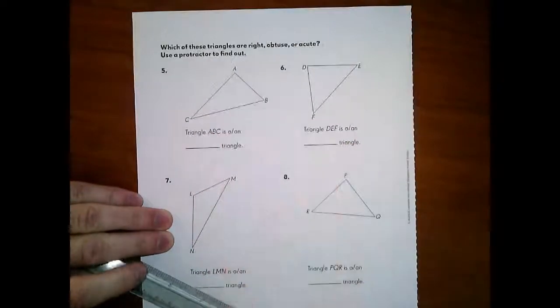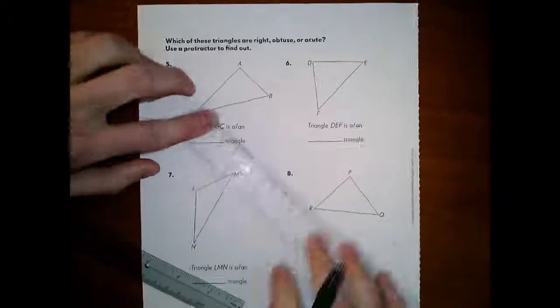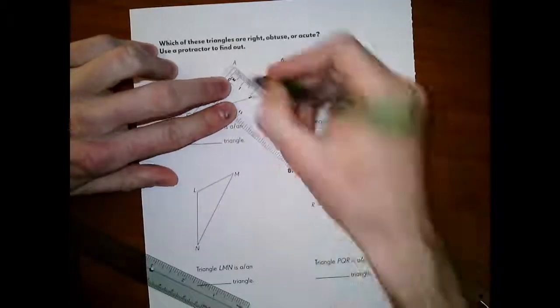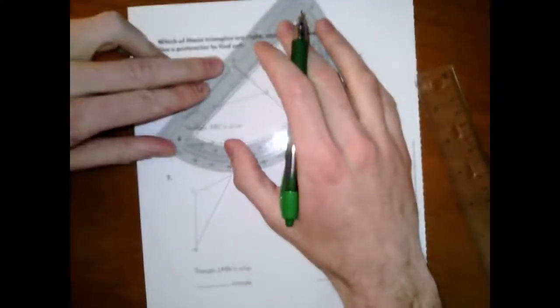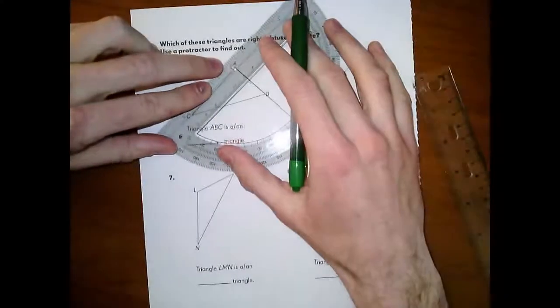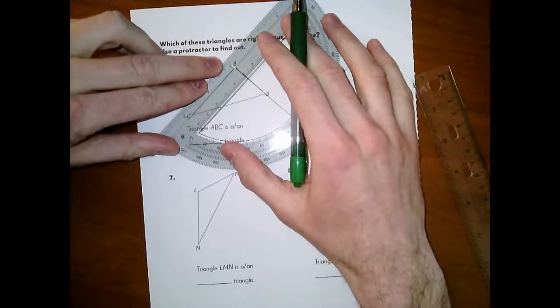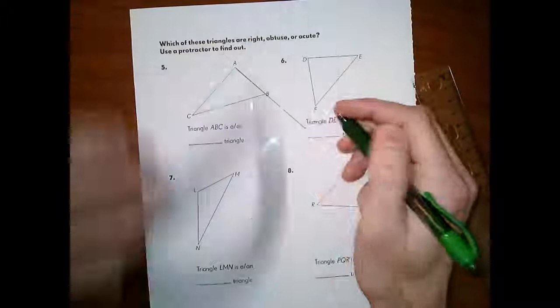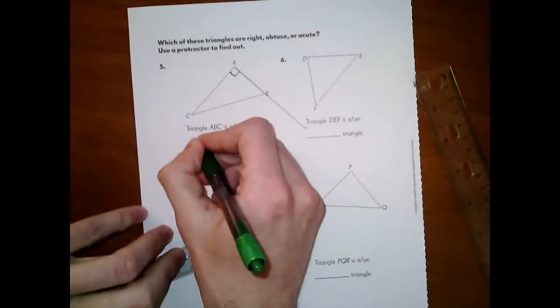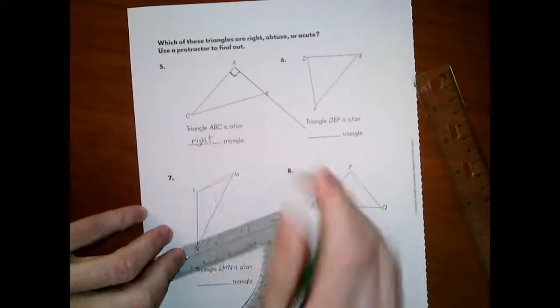That one's a little hard to tell. I'm going to extend this line so that I can check. I'm going to use my protractor. Remember, put that dot right on the point of the angle. Line up the line of your protractor with this line, and it goes right onto 90. So I'm going to put the box there. That is a right triangle because one of the angles is right.